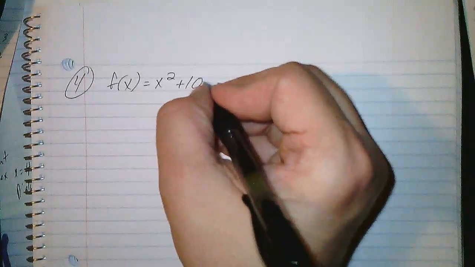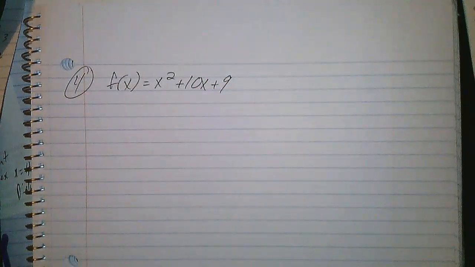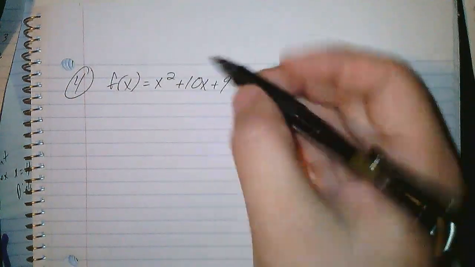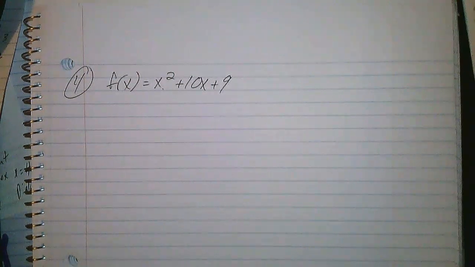Number 4 is probably the one that students are going to have some trouble with, because now we start in standard form or polynomial form. Doesn't matter what we call it, because this doesn't give us the vertex like the vertex form. We cannot just look at the equation, change the sign of h, identify the k value.